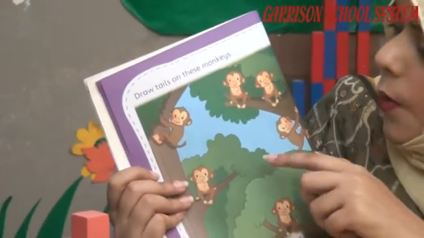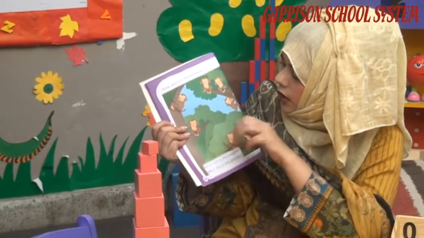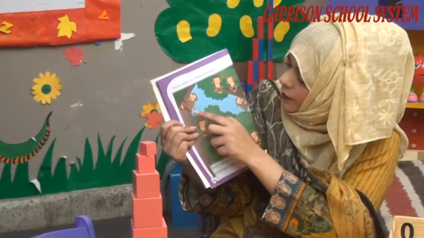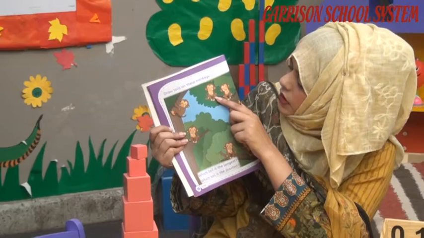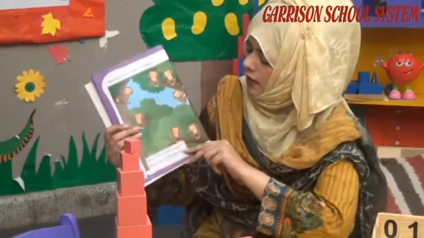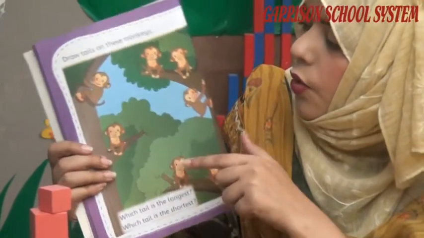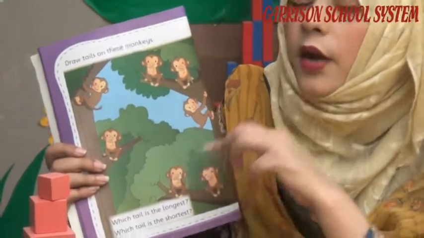You're gonna see which monkey tail is the bigger one and which monkey tail is the smallest one. You see this tail, then this tail, this, and then this.